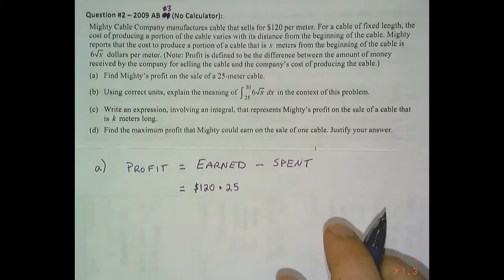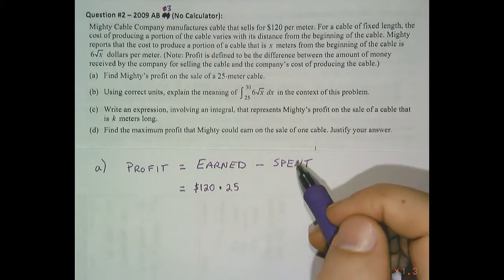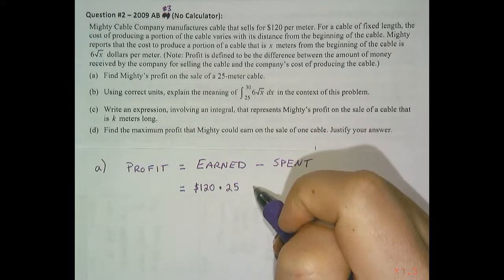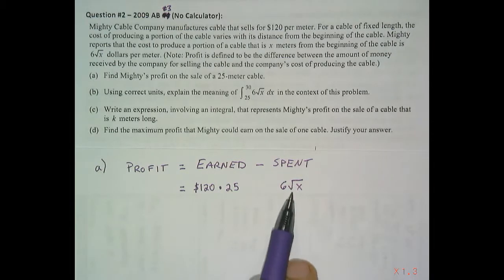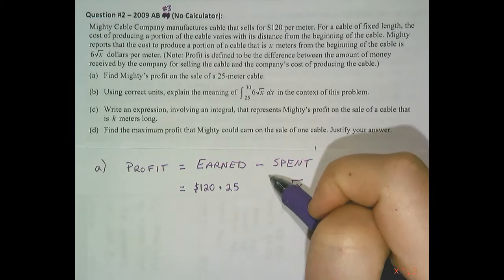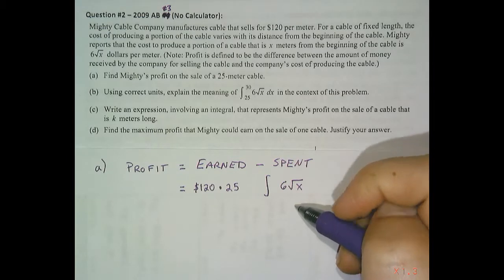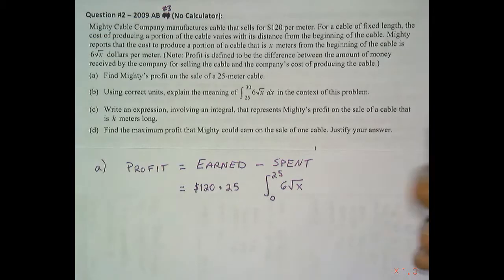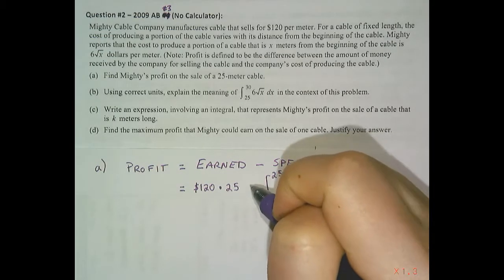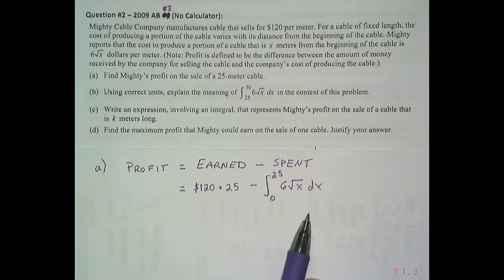Now I need to calculate how much I should spend to make the cable. And this is where the calculus comes in. We're given a rate function of 6 root x. That's the rate per meter to produce the cable. If I integrate the rate function, I will get my total accumulation. And we're going to integrate from 0 to 25 with respect to x. So this is the expression for how much was spent to manufacture the cable.